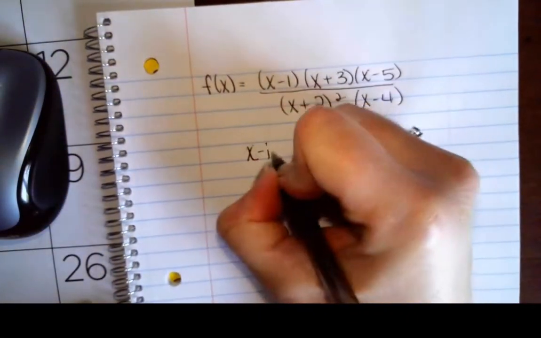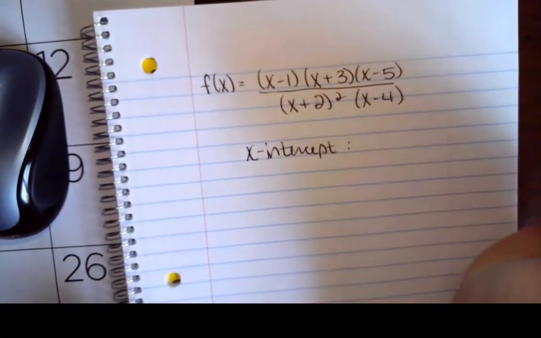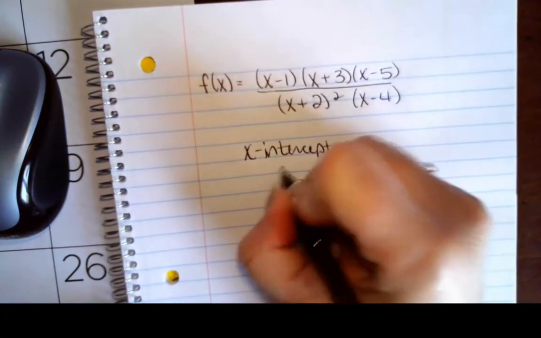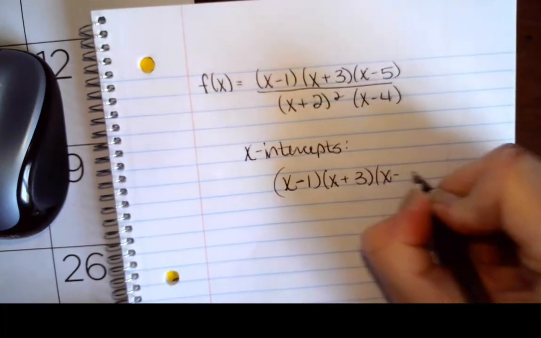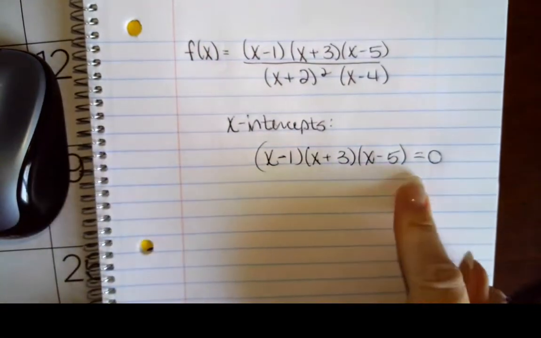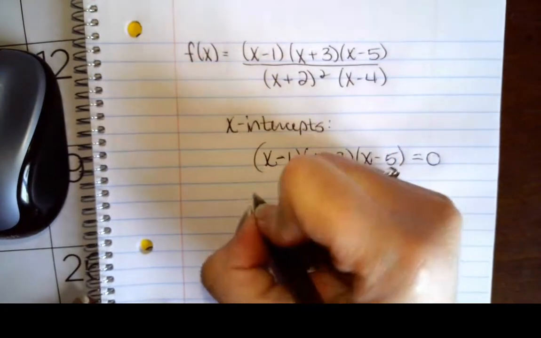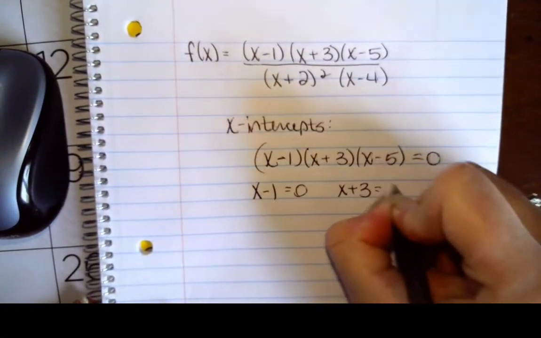So my x-intercepts are going to be found by setting my original function's numerator equal to 0. The only way a fraction can equal 0 is if its numerator equals 0. So the denominator is still there. It's just that we're too lazy to write it out. So I'm going to take each factor and set it equal to 0. And then I'm going to solve.